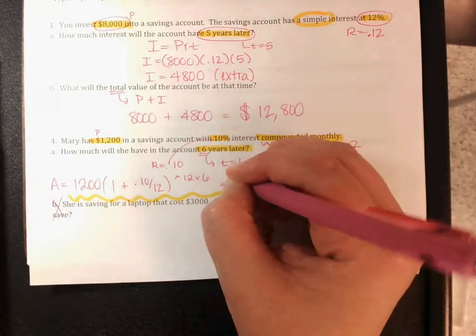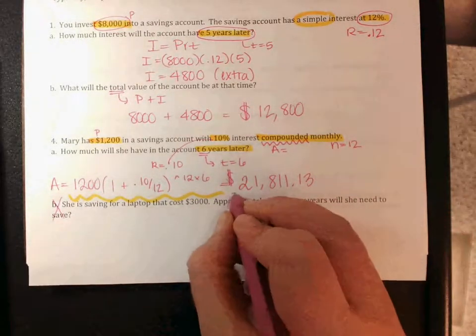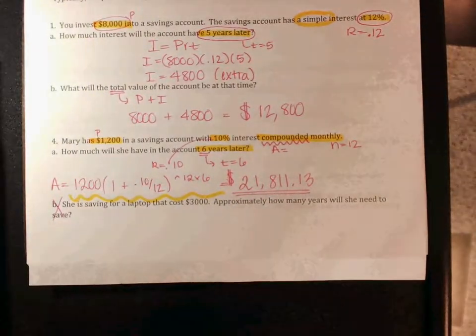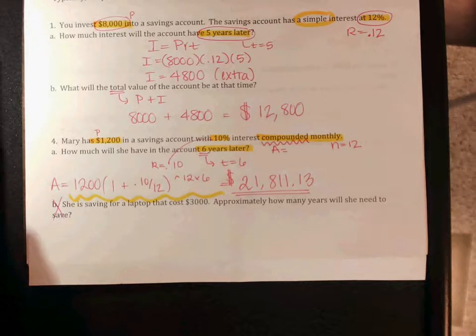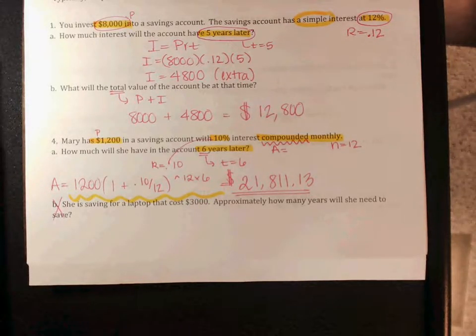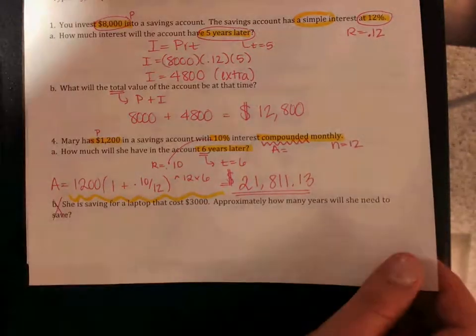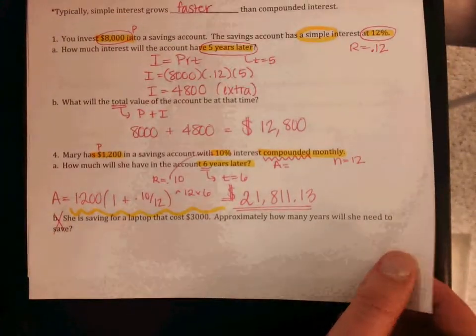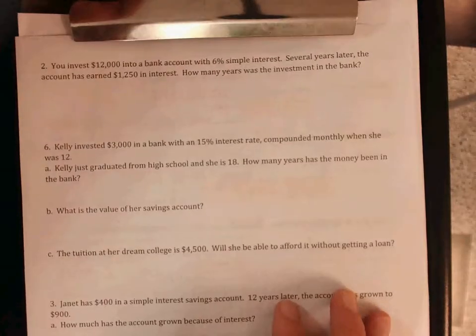Now, part of the reason that we're covering this entire unit is for you to be able to see how important it is that if you have money that you save it, because it really can make a big difference long term. Okay, go ahead and turn the page. We'll do a couple more off the back, and then you'll have time to work on your homework.